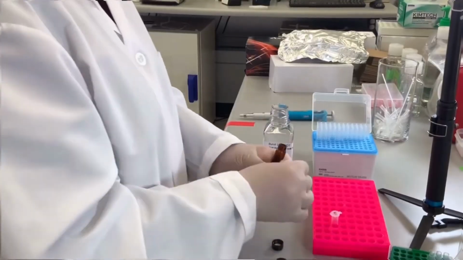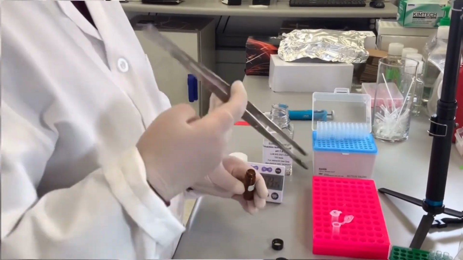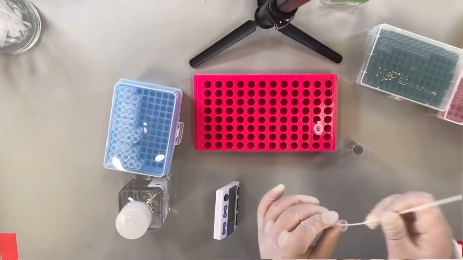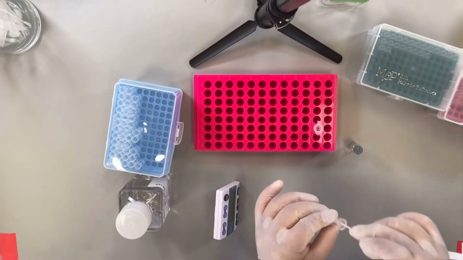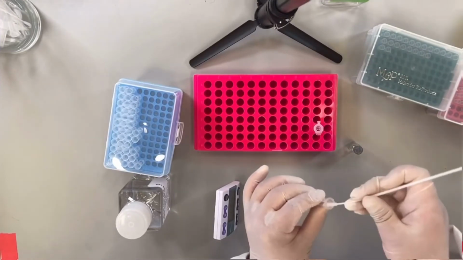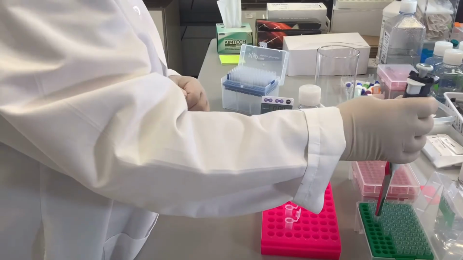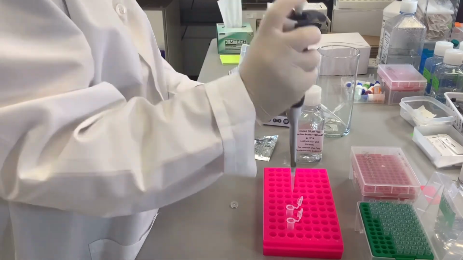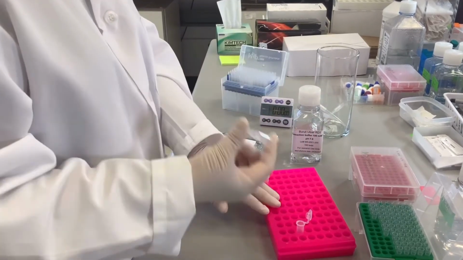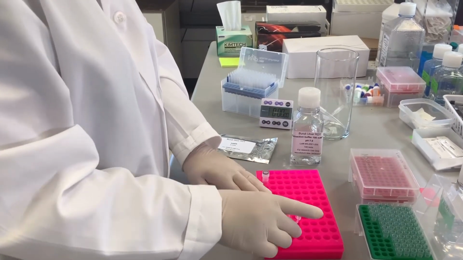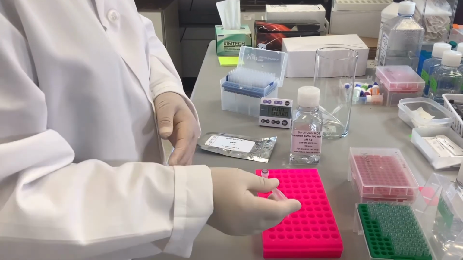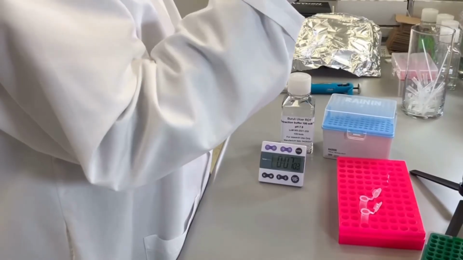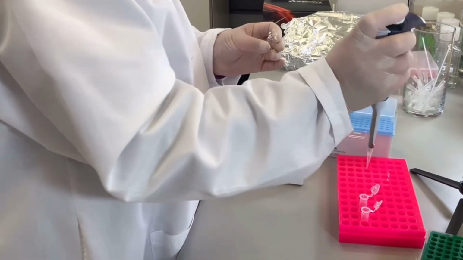In the meantime, place the collection swab into 500 microliters of extraction buffer for 5 minutes. After 5 minutes, mix and then squeeze against the wall before removing the swab from the vial. Then add 50 microliters of the reconstituted HABA to the mix. Shake manually to combine. Then add 50 microliters of the reconstituted nanoparticles.